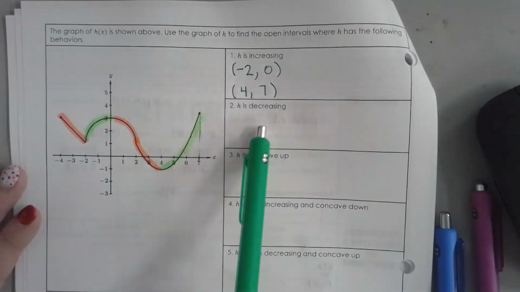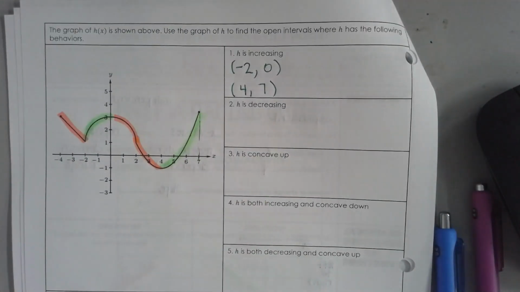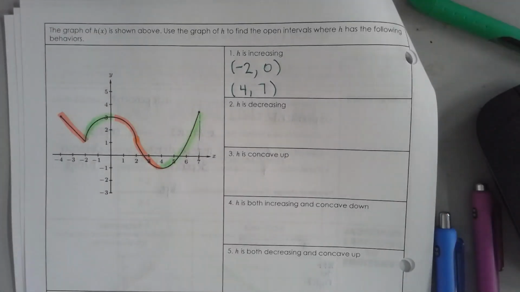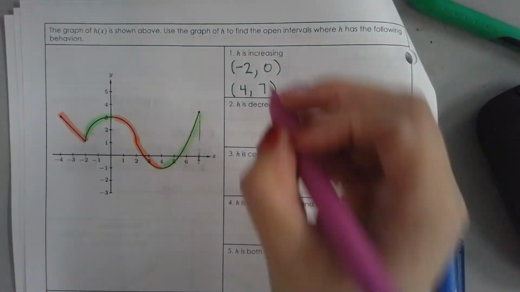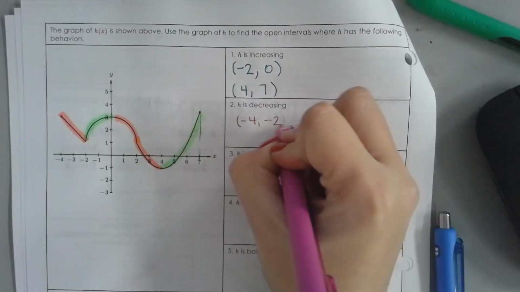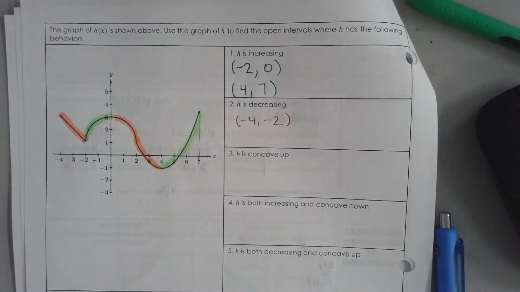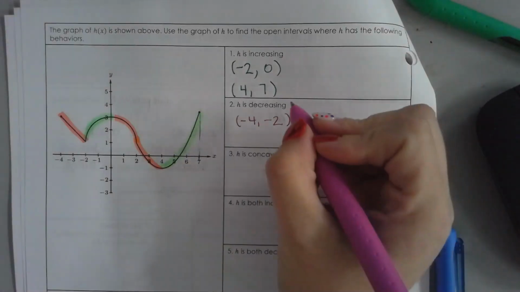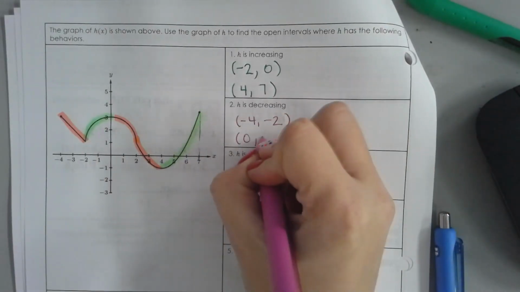I want you to do number 2. So I should have 2 intervals. Kaylee, what is one of those intervals? -4 to -2. Good. And Serenity, what's the other one? 0 to 4. Good.